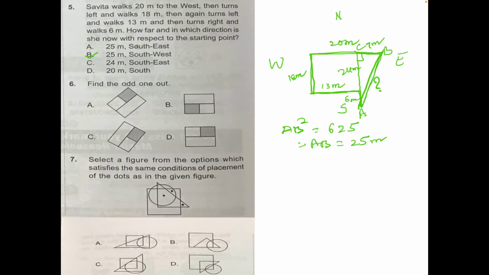Some may get confused and write southeast because she has started walking towards east, but she has not yet reached east completely, because her original point is in the east and she is still on the west side, right? So you will say 25 meters away and she is in the southwest direction. So option B is the right answer here.